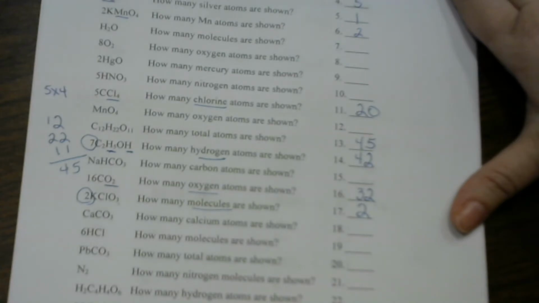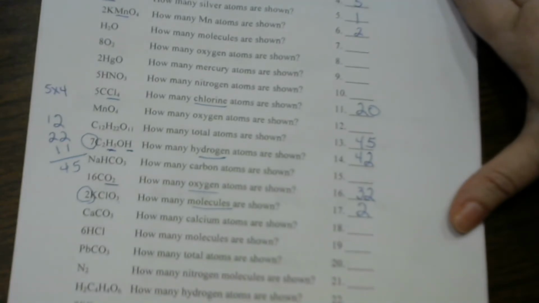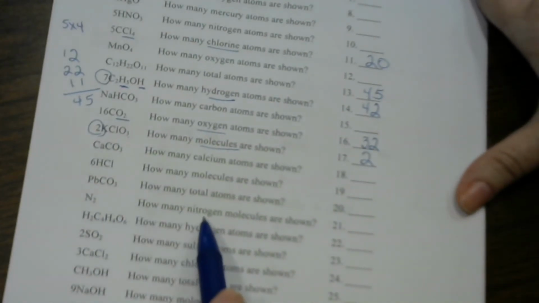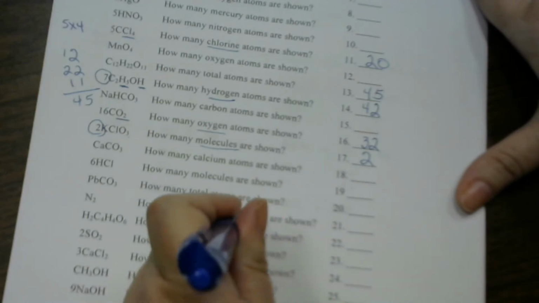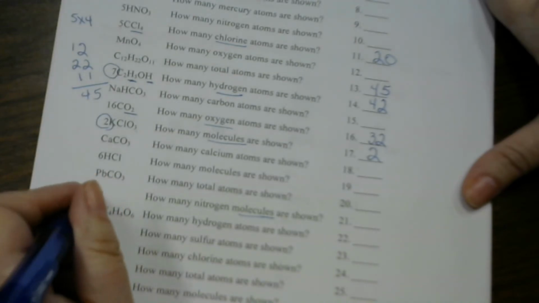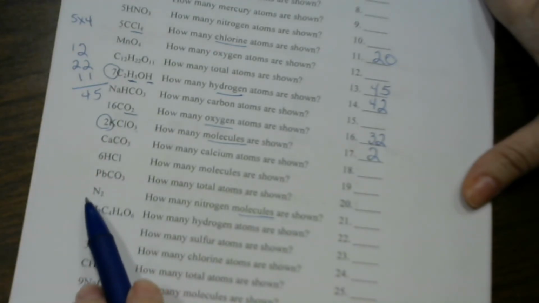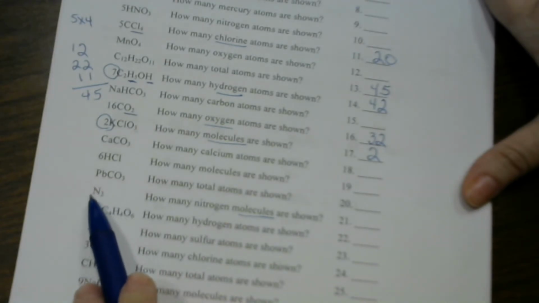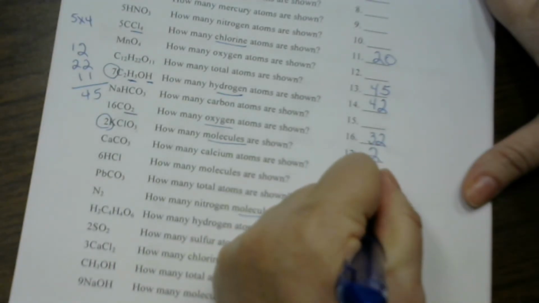Now, let's see what else we have that we can look at. Okay, on number 21, it says how many nitrogen molecules do you have? Now, be careful with something like this. You don't have a coefficient. There's no coefficient, and you have a subscript of 2. So if it's asking for how many molecules, you have 1. If it was asking for how many atoms, then that would be 2 because you have a subscript of 2. So be really careful with those.